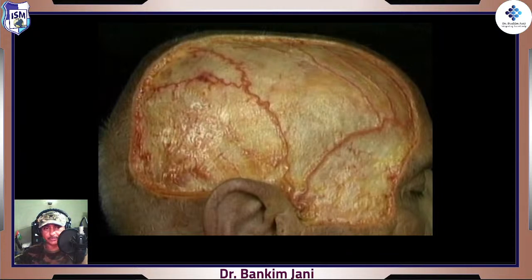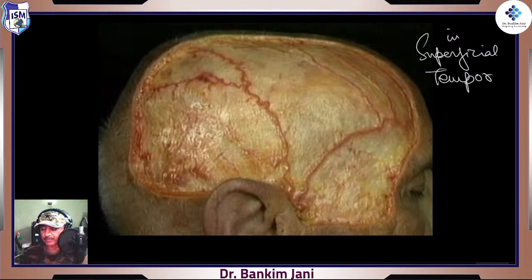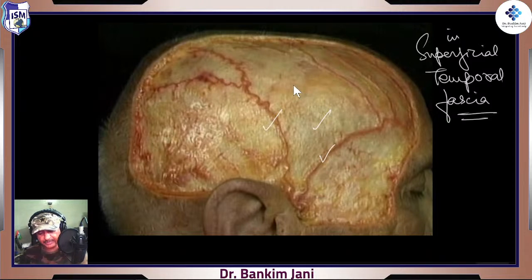This is within the superficial temporal fascia. All these areas are covered. Within the superficial temporal fascia, in the temporal region, that's where it will handle. So the entire upper and lateral areas, all those areas, are handled.